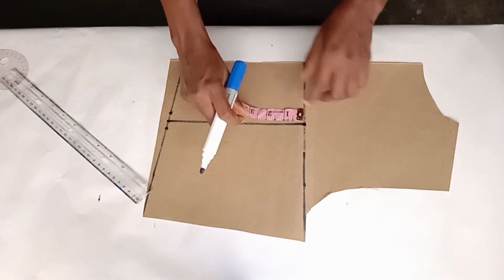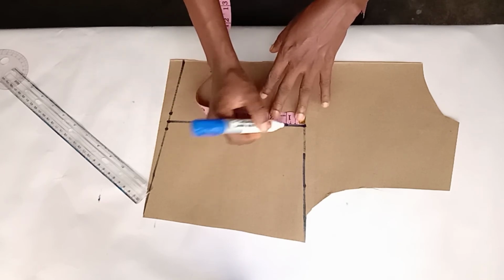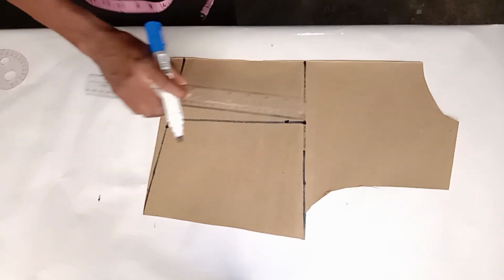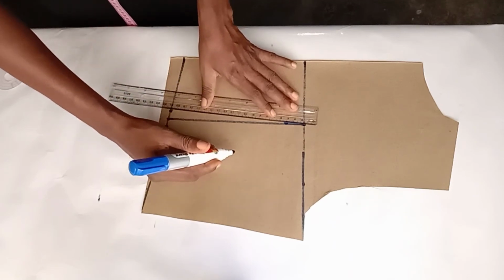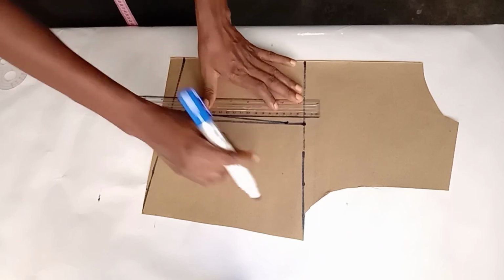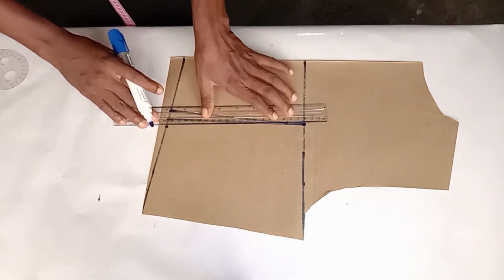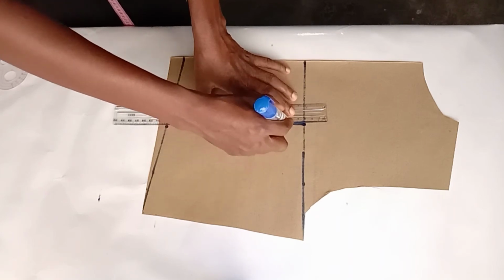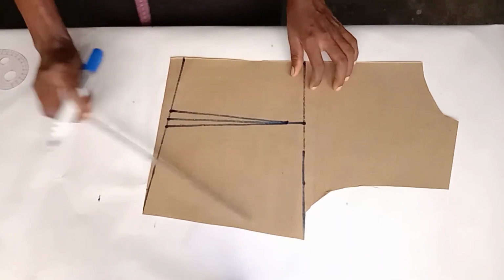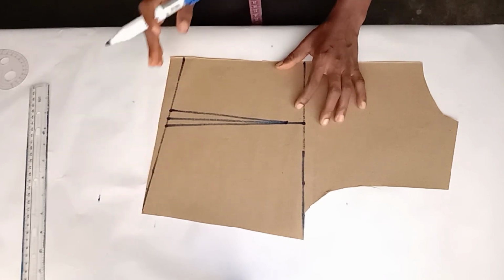On the chest line, I'll come down by 1 inch and connect my dart. Can you see? So this part will be cut off.